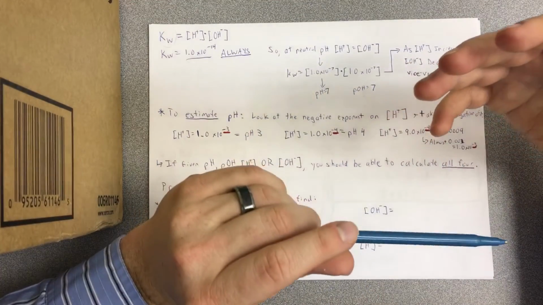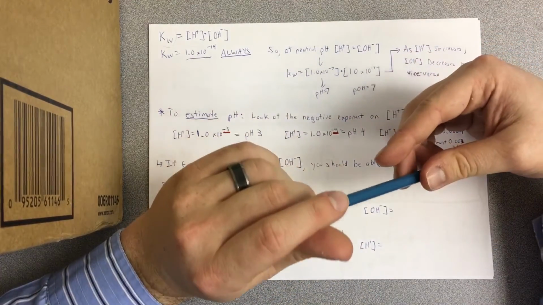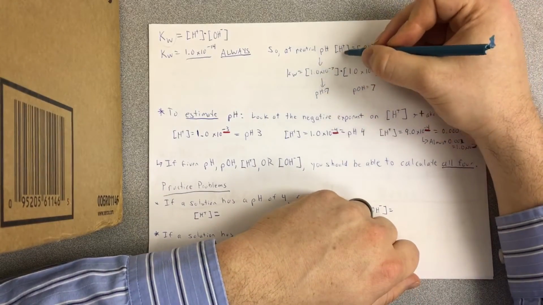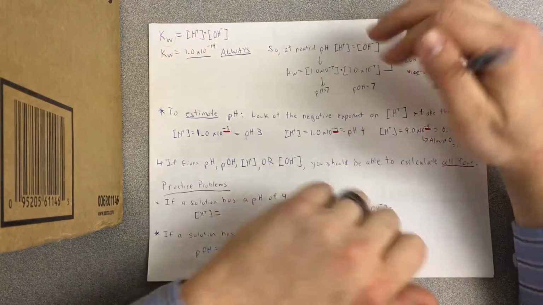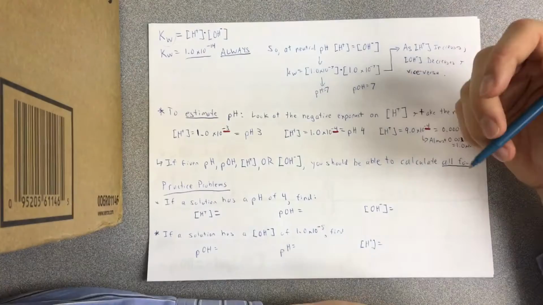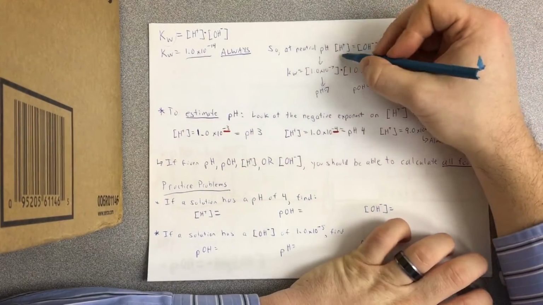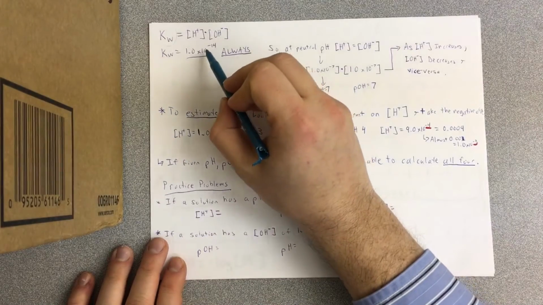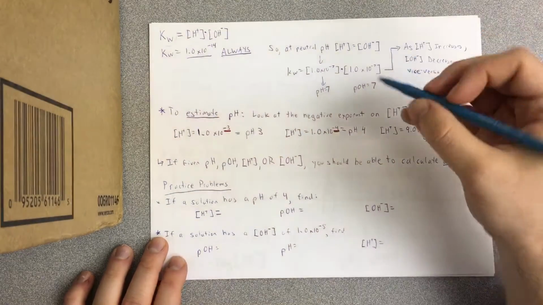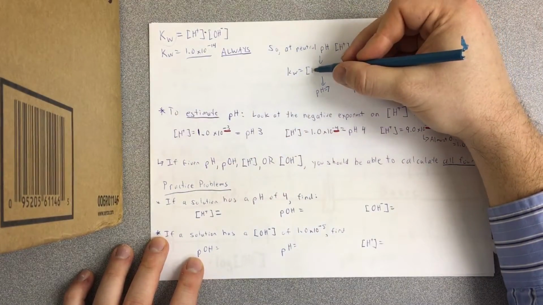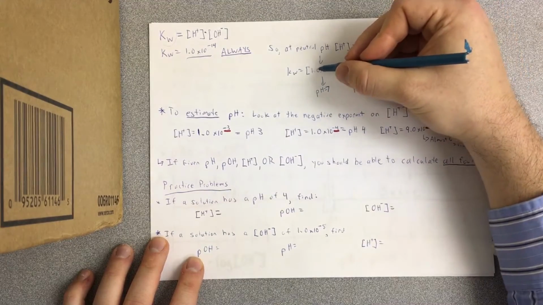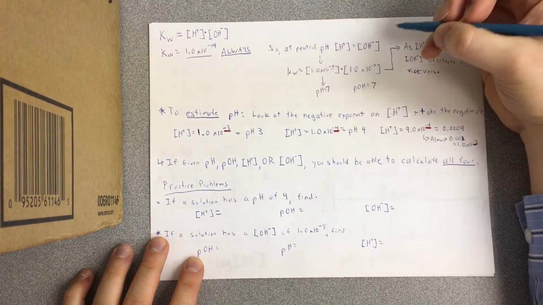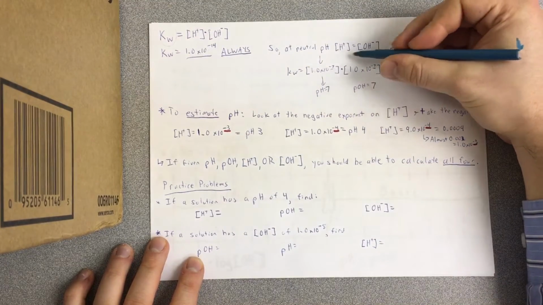So when we are at neutral pH, that means that our H plus and OH minus concentrations are balanced out. In water at neutral pH, you have the same concentration of H plus as OH minus. And since those have to multiply together to equal 10 to the negative 14, that indicates that the concentration of H plus would be 1 times 10 to the negative 7, and the concentration of OH minus would be the same.